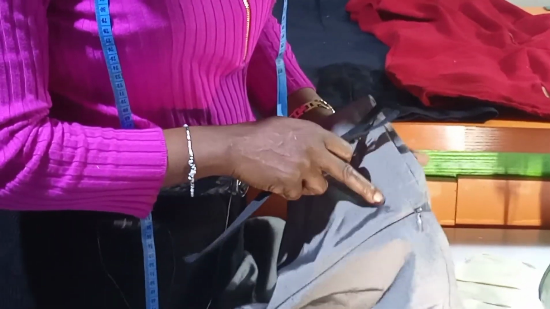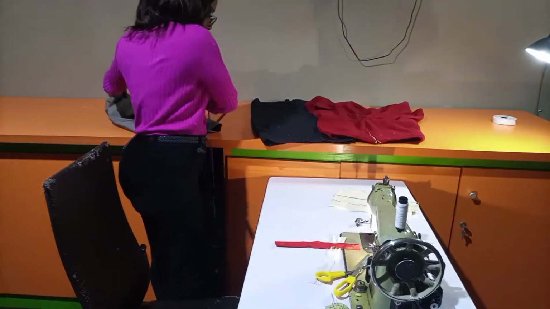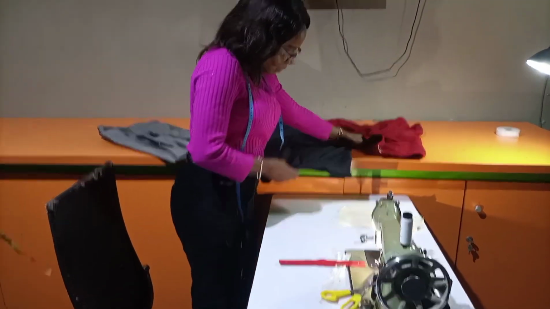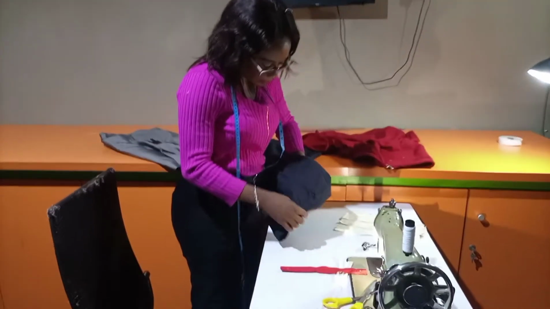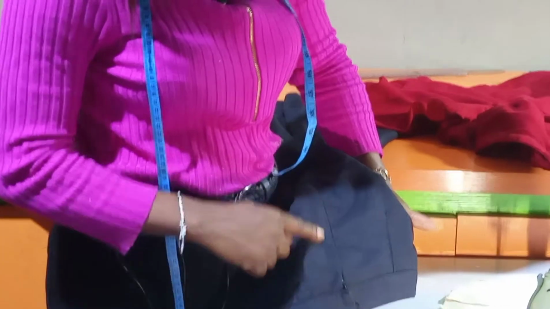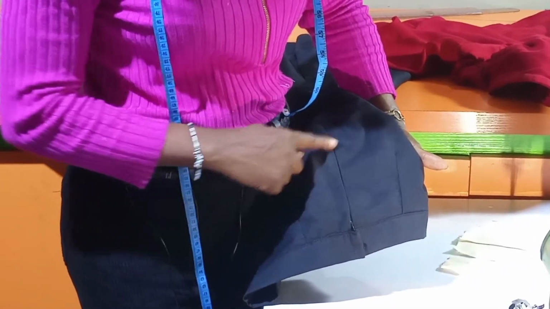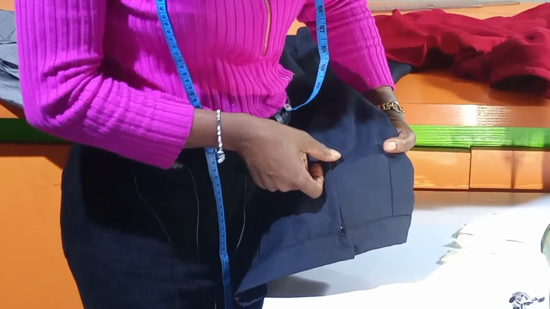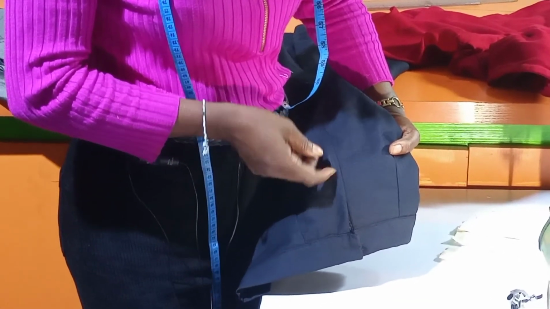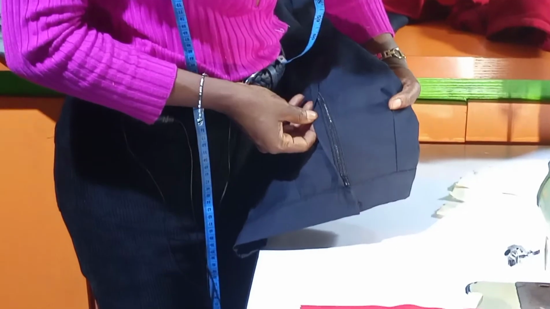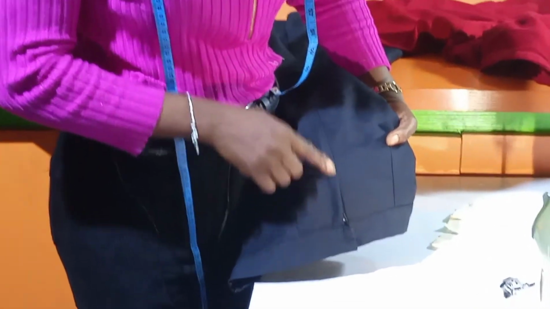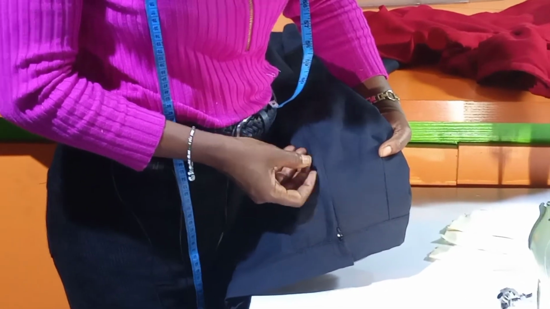So the first method is the invisible zipper method. Now the second one is the concealed or the lap method. You can also not view the zipper teeth. You can't view the zipper at all because it's concealed with this lap. You can see it is concealed with this. This is also a method of fixing zip. I'm going to show you that too.